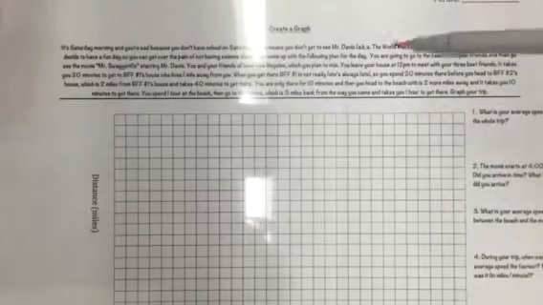All right. So here in this one, we're given a story and some information, and we have to use it to actually create a graph. Okay, so here it says at the top, it's Saturday morning, and you're sad because you don't have school on Saturday, which means you don't get to see Mr. Davis, aka the world's greatest science teacher.